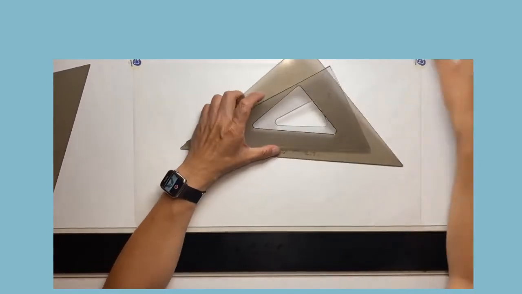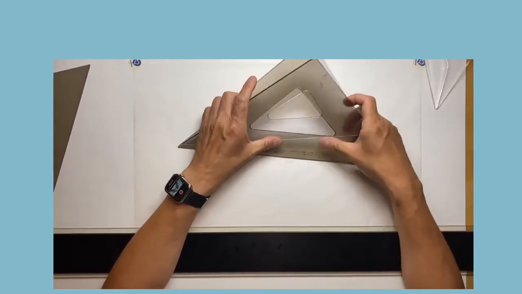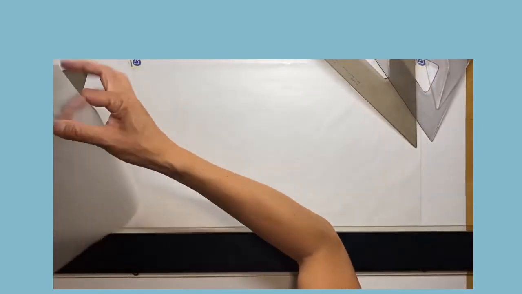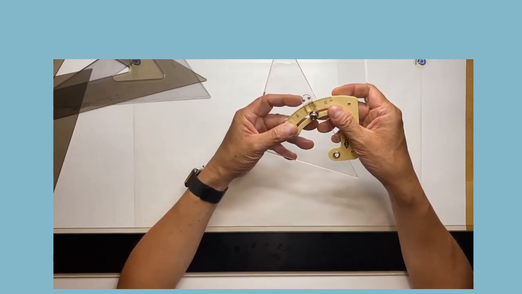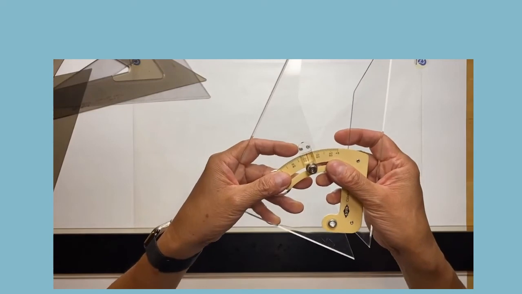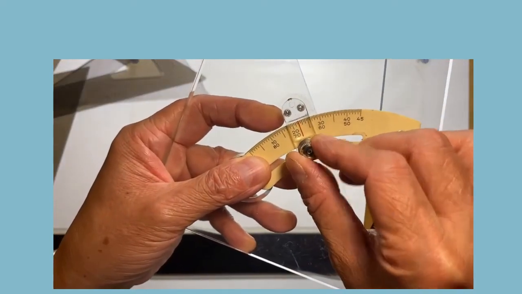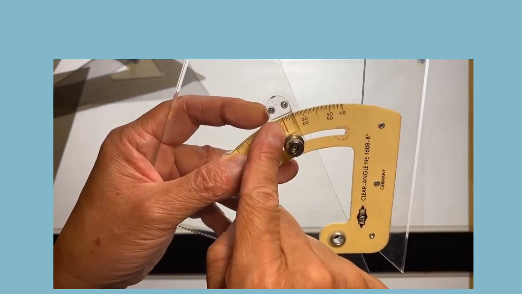Okay, let's talk about this adjustable triangle. So let's say you have a very specific angle that you need to dial in, and that angle cannot be produced by these two triangles, the 30, 60, and 45, right? We just talked about this. Let's say that angle, let's make believe it's 22 degrees. There's a little magnifying glass. I'm trying to get it close to the camera. Right, that is 20, that's 30, so that's 22 degrees right there.